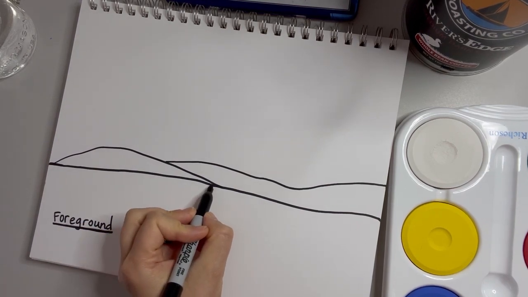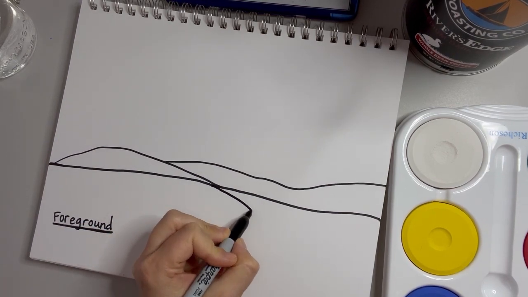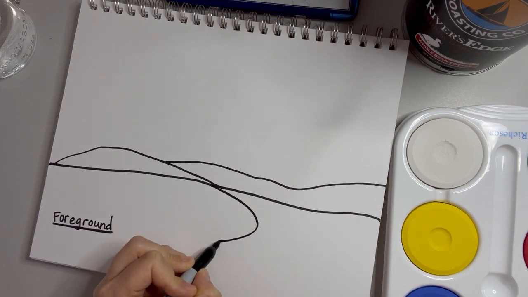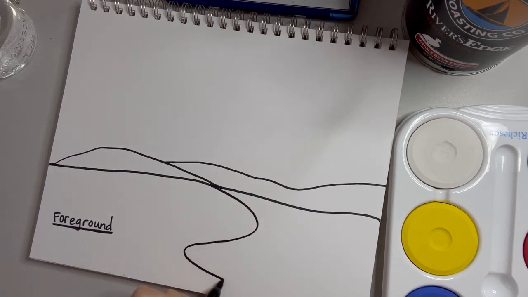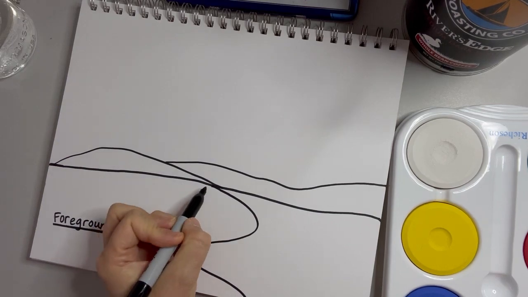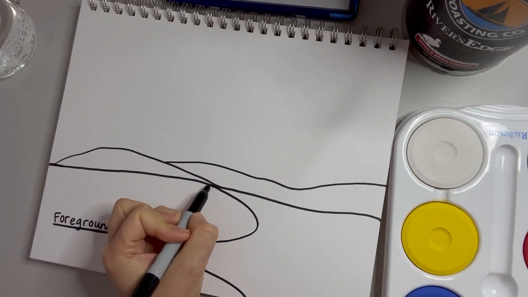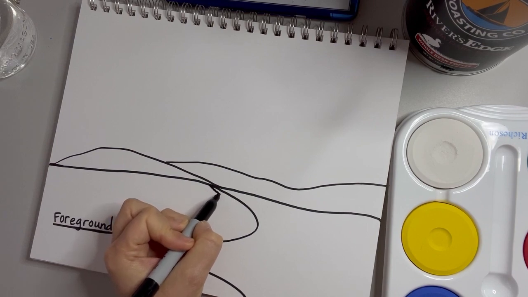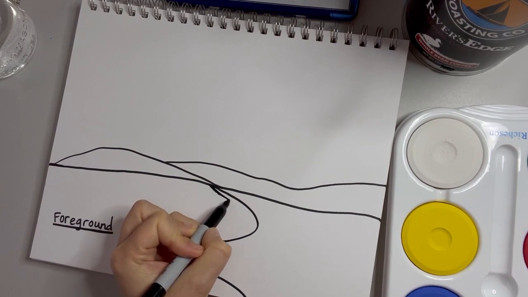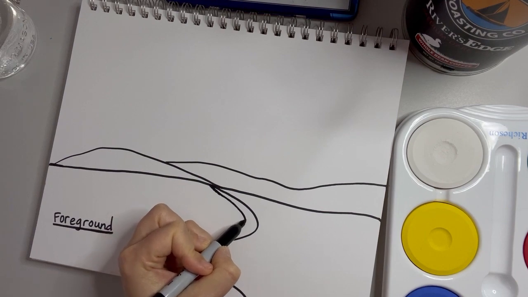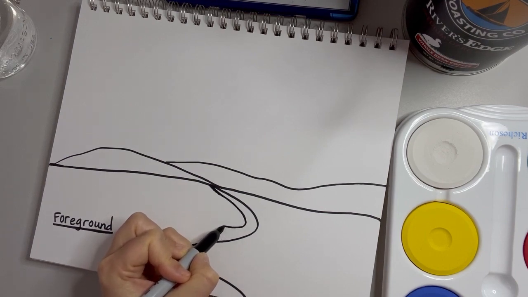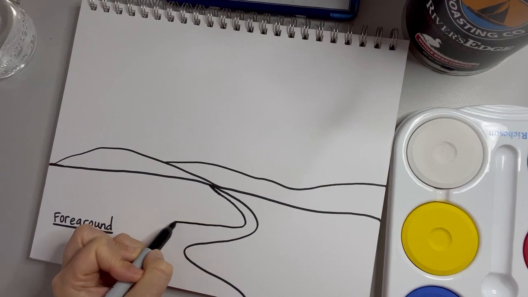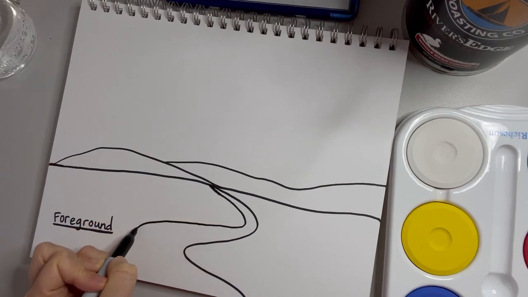Now I'm gonna add a little stream, and I'm just gonna go ahead and make like a wavy line all the way to the edge of the paper. And then watch what I do. I'm gonna start from the horizon line here and copy that stream line again. And it's gonna be really close to that other one. And then as I get closer to the foreground, it's going to go further apart.